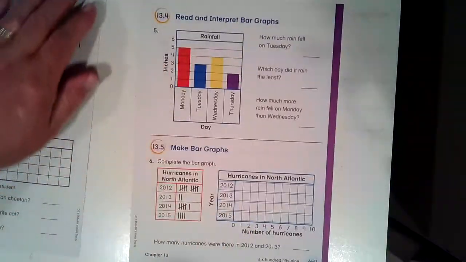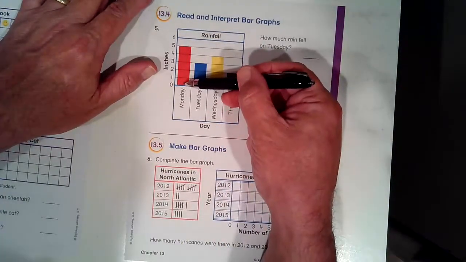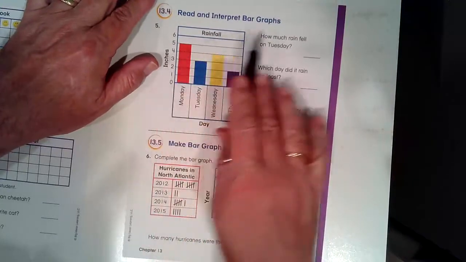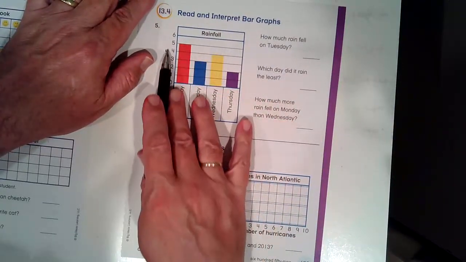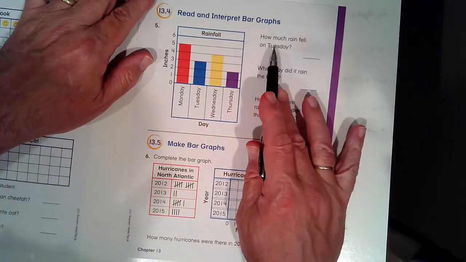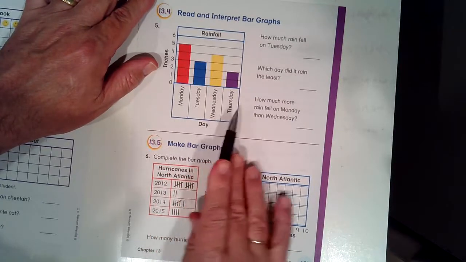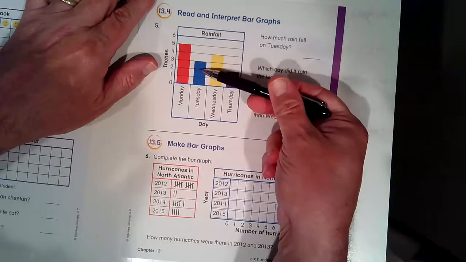All right, read and interpret the bar graph. Bar graphs, remember, they are solid. They're not pictures. How much rain, this is a rainfall chart, and this is inches. How much rain fell on Tuesday? So I have Monday, Tuesday, Wednesday, and Thursday. Tuesday, I start here at 0, go up, up, up.